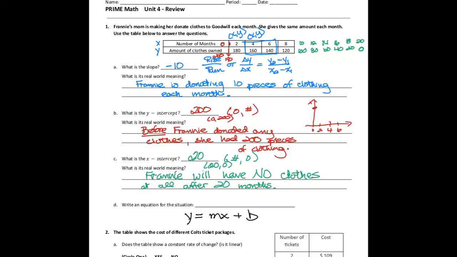Y equals negative 10x plus 200. That is correct. Yes, so putting it all together, y equals, here is m. Remember, your slope is m. So that is negative 10x.